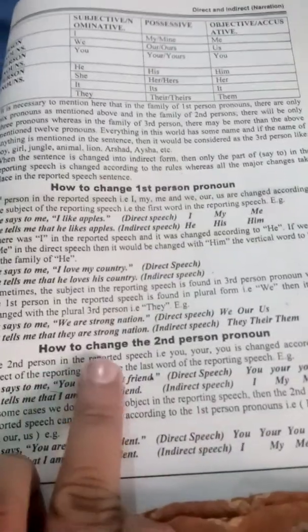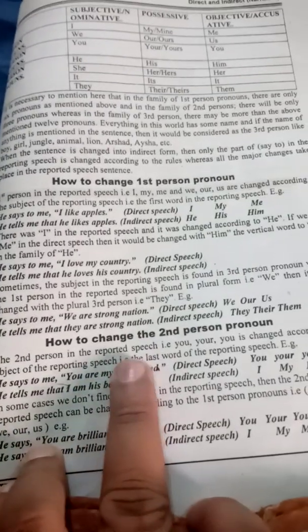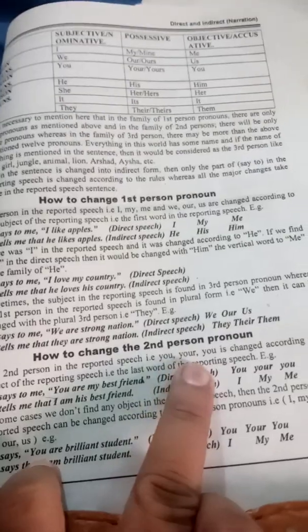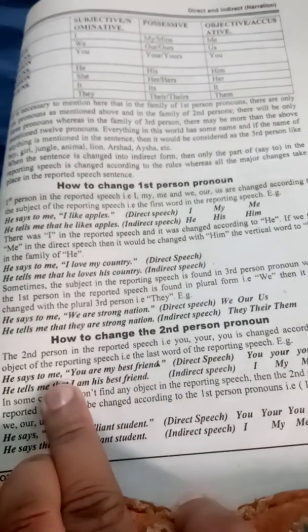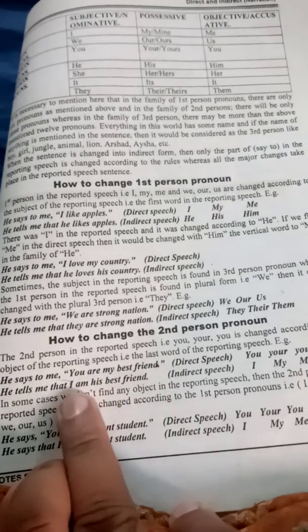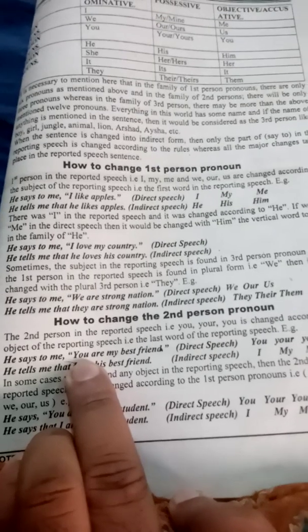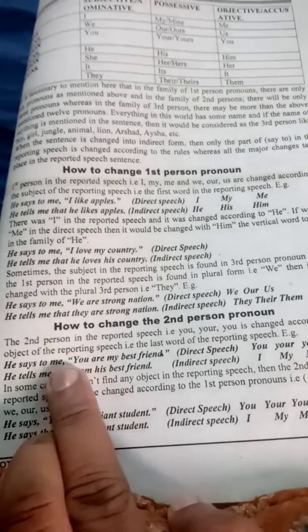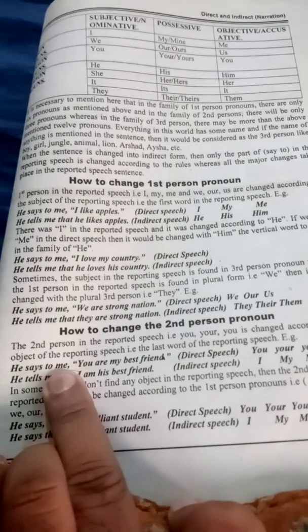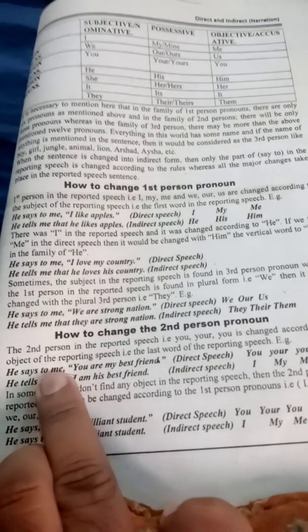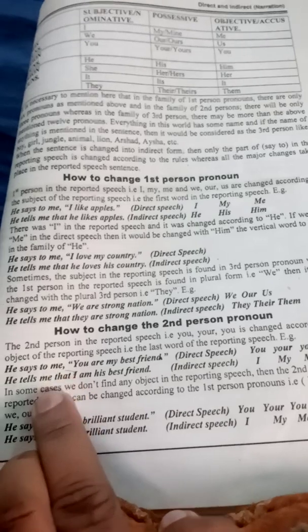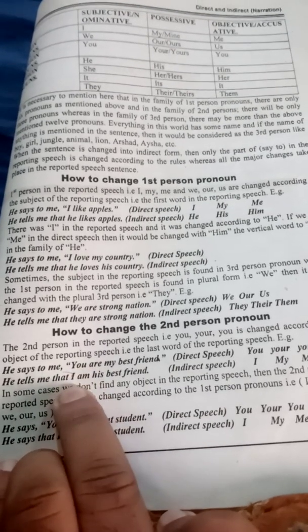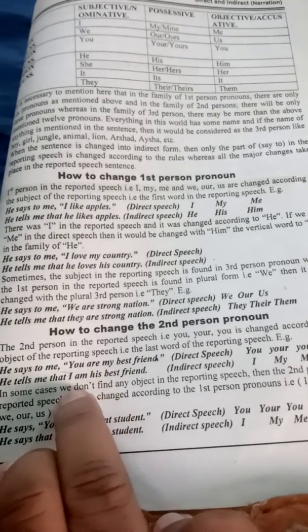So students, then how to change the second person? For example, the second person in the reported speech, that is you, your, yours, is changed according to the object of the reporting speech, that is the last word of the reporting speech. He says to me, you are my best friend. So students, check: the reported part subject is second person, and the second person of the reported part will be changed according to the object of the reporting part. The reporting part object is first person. So you will be replaced by I because here the object is first person, accusative. He says to me, he tells me that you will be replaced by I. With I we always use am. I am his best friend.